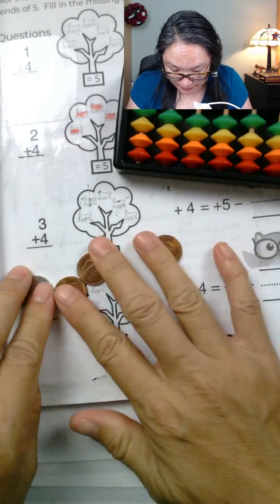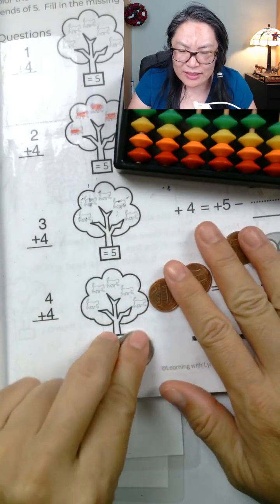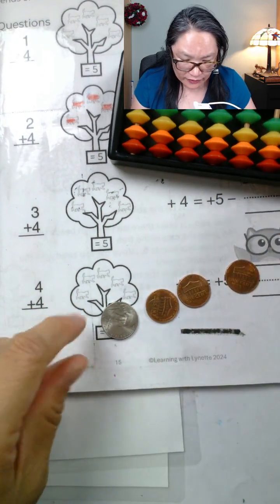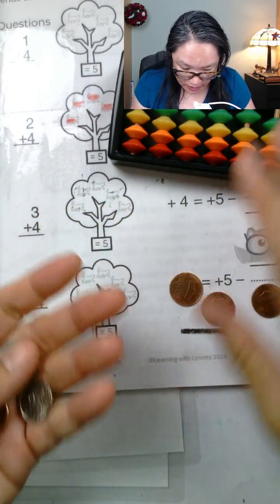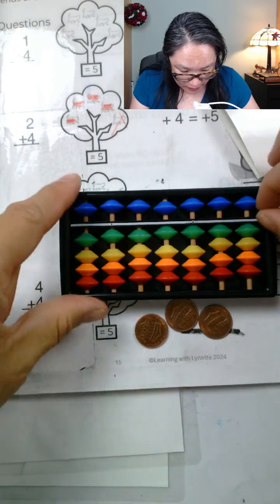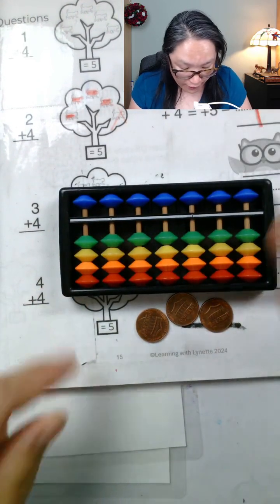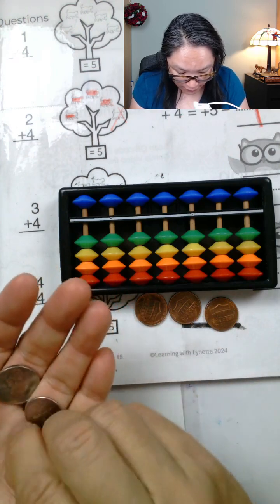Okay. So what are we going to do? Let me continue my thought before we go back and review. That's the one thing, right? So let's go back. Okay. We have our 4. When we have 4, 1, 2, 3, 4. Let's have 4 on the abacus.